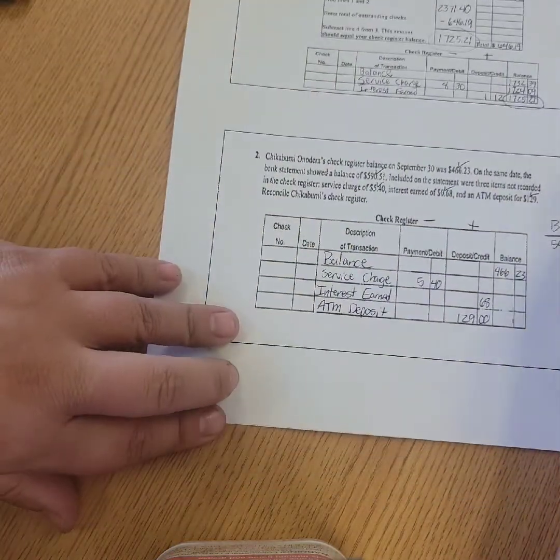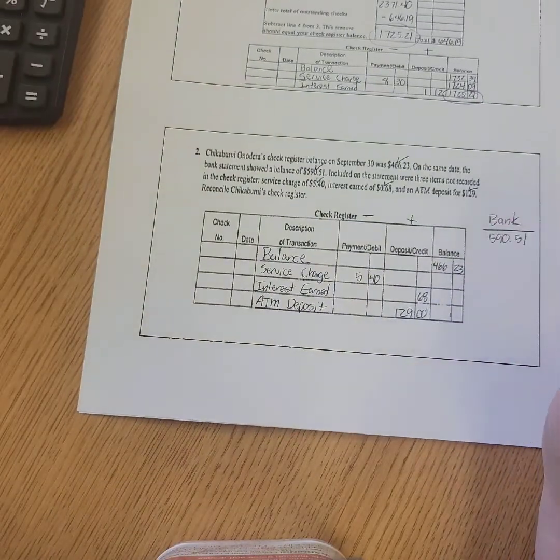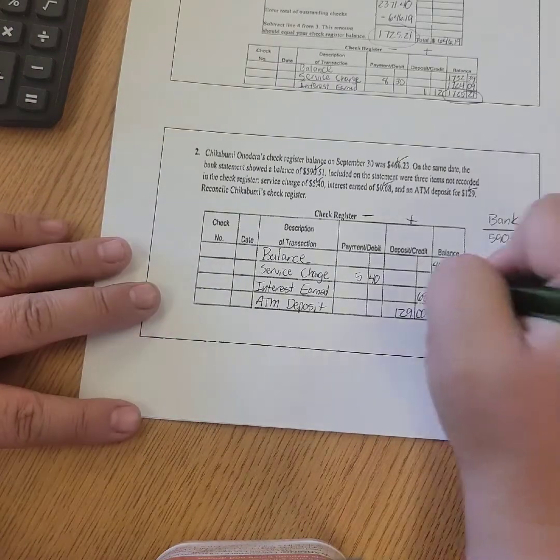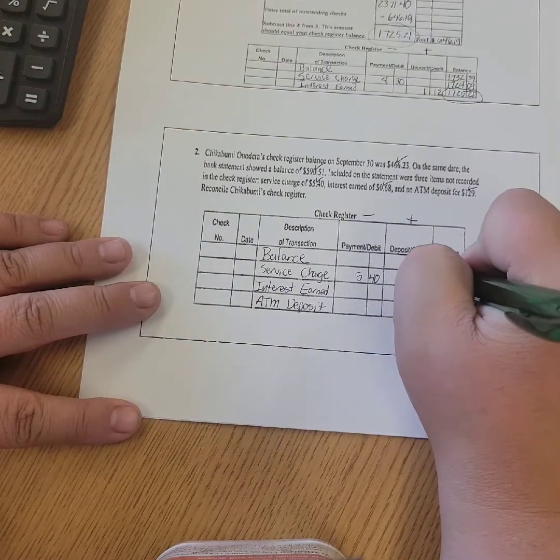Reconcile. So basically we need to match this. If we start with the 466.23 and we subtract the 5.40, it's 460.83.